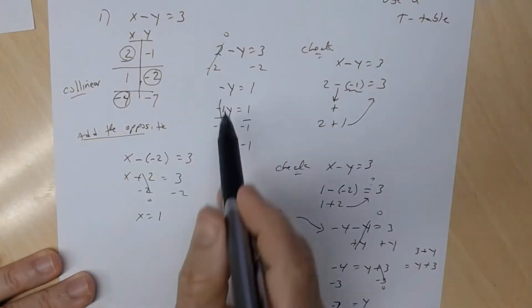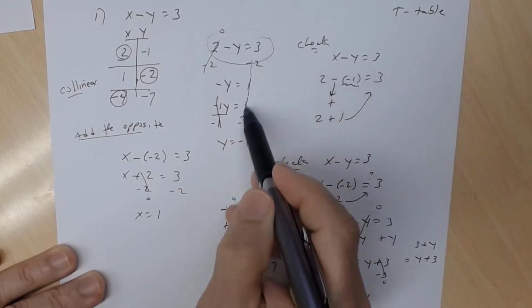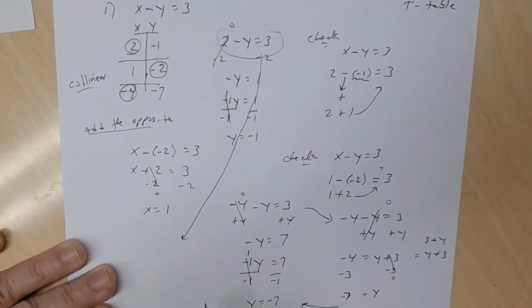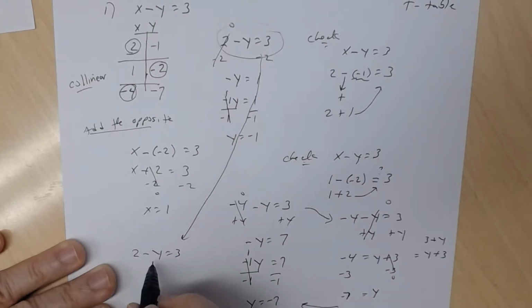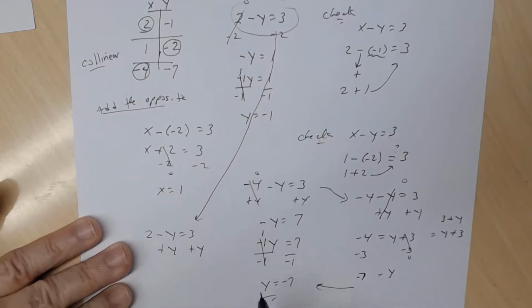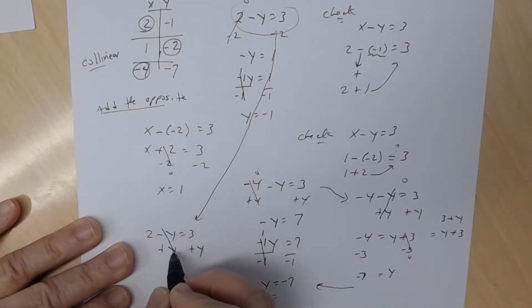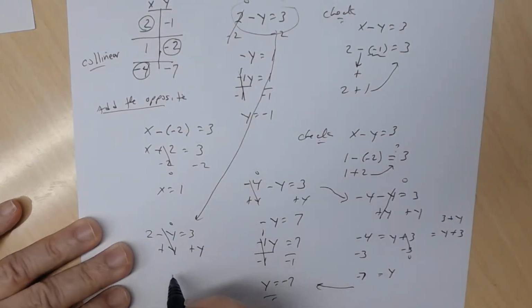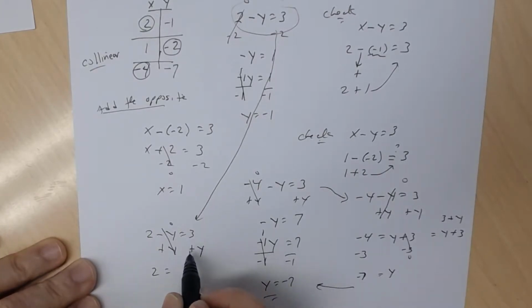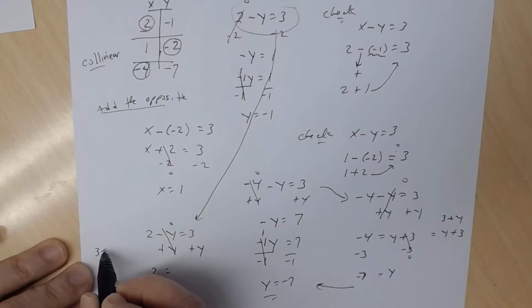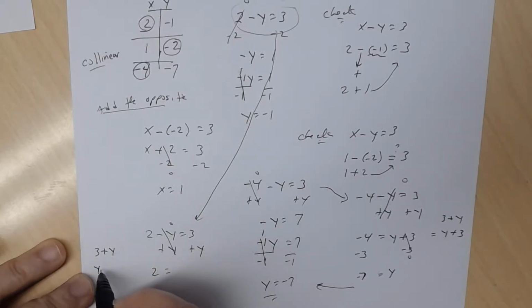When I went here, right here, I'm going to go ahead and show you. When I did that one, I had 2 minus y equal 3. If I wanted to, I could have added y to both sides, just like this. And then combine like terms. Negative y and y is 0. So I get 2 equals, now remember, 3 plus y, that's what this says. 3 plus y is the same thing as y plus 3.